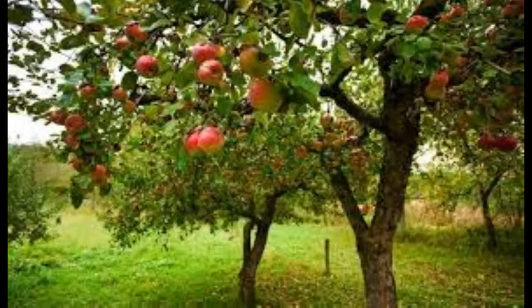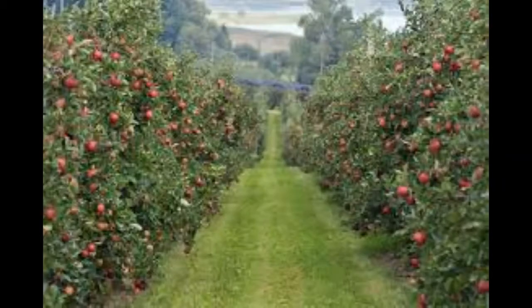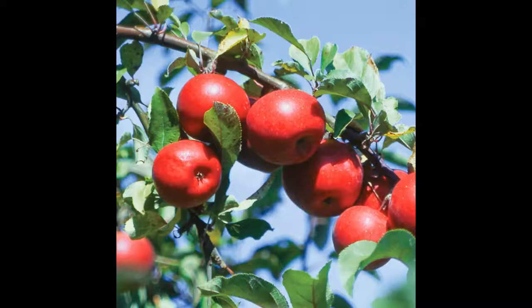And we also explored apples and pumpkins using Realia.